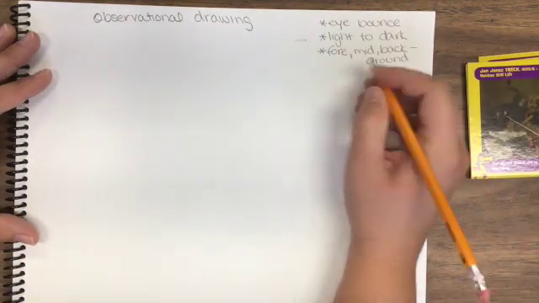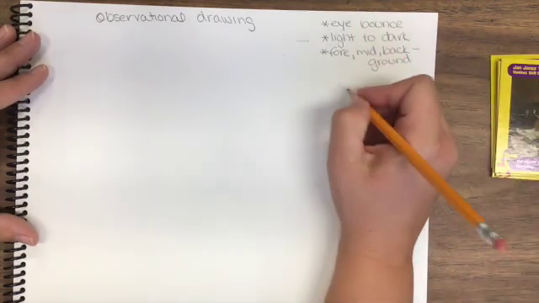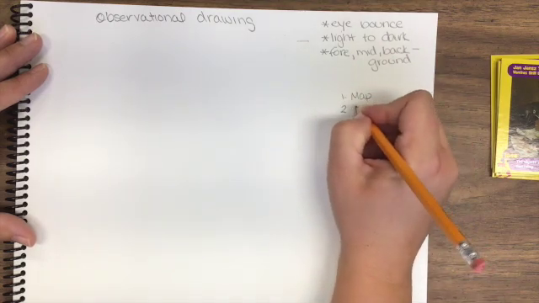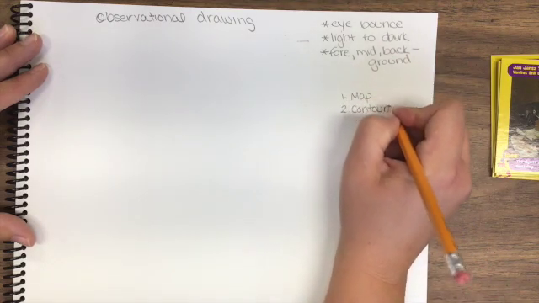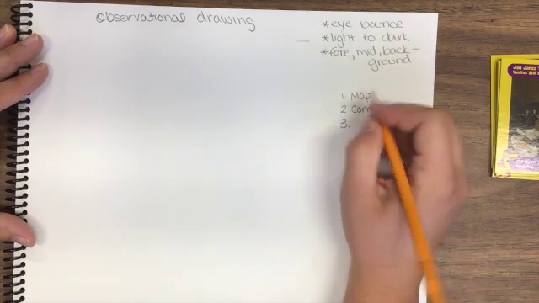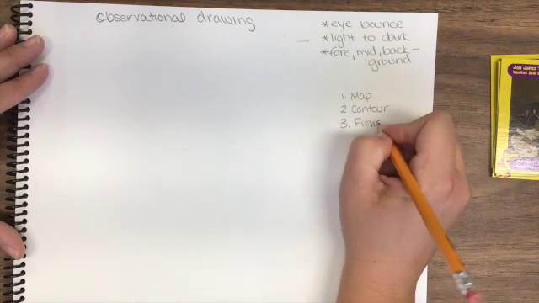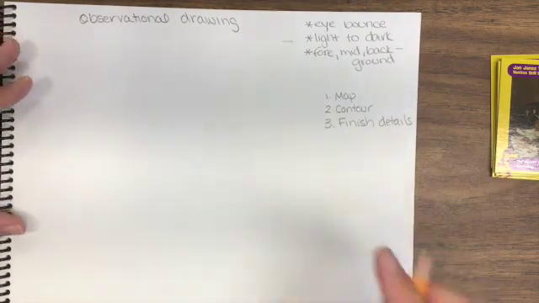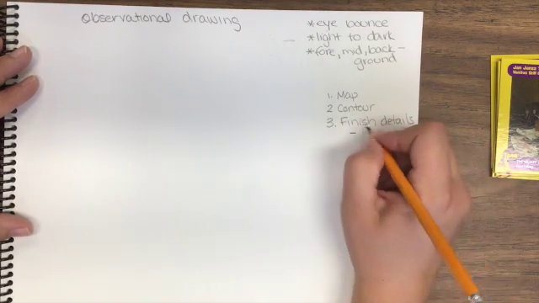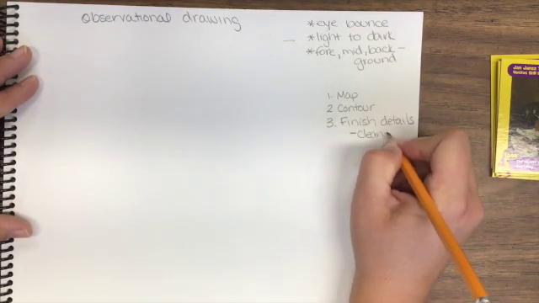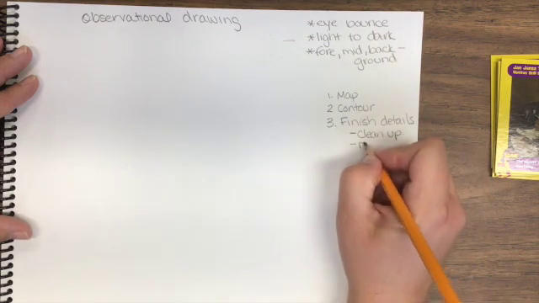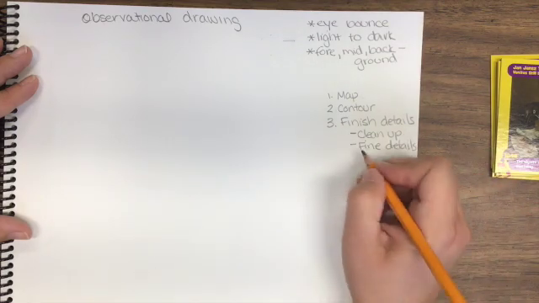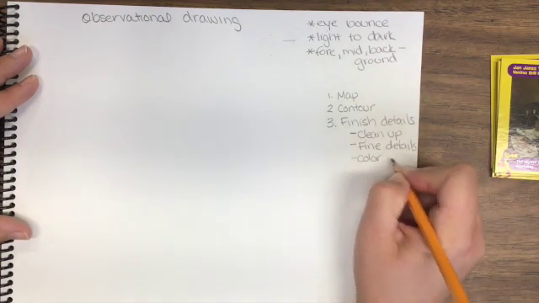Okay, next set of notes. As I clear my throat, sorry guys. The first one we're going to do is map. Then we're going to worry about the contour. And then we're going to do the finishing details. Finish details. Now, by the way, these finishing details deal with cleanup, fine details, and then color or shade.